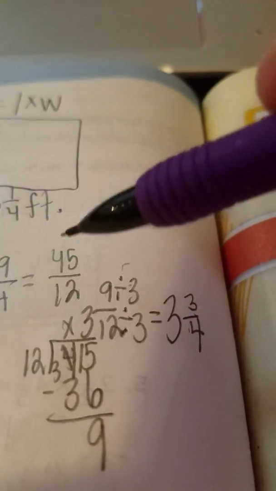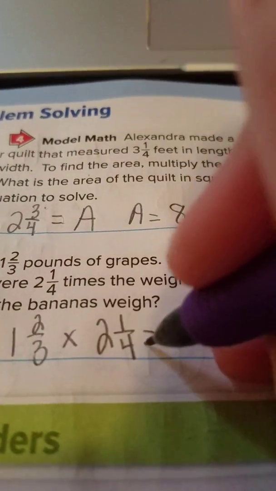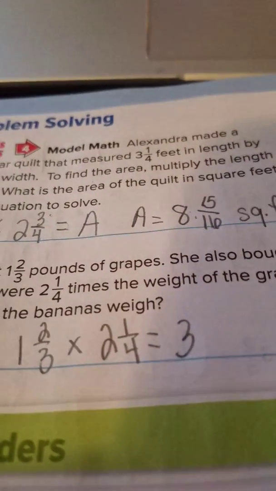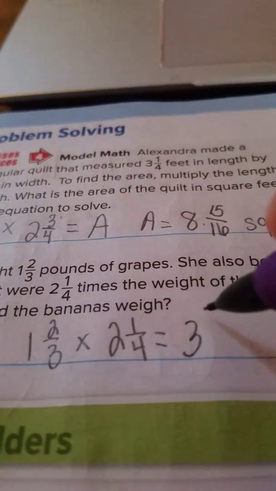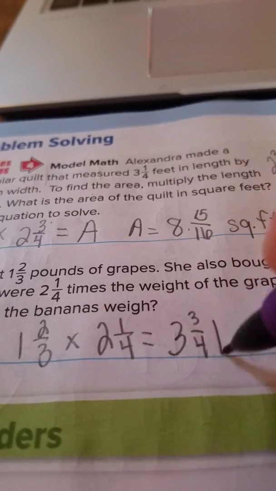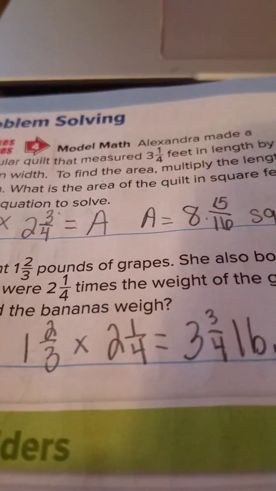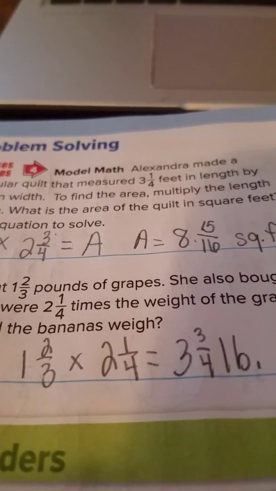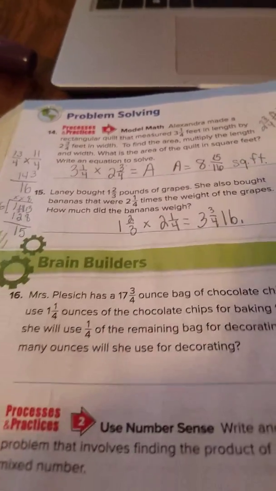So 45 twelfths becomes 3 9/12, and 9/12 becomes 3/4. So how much did those bananas weigh, boys and girls? They weighed 3 whole pounds and 3/4 of another pound. 3 3/4 pounds.